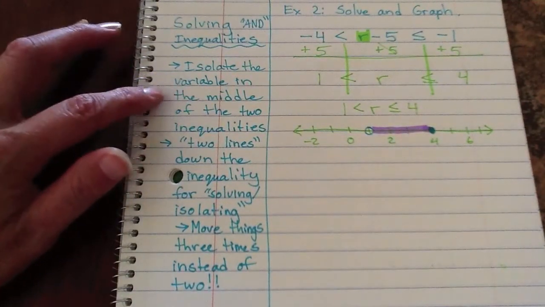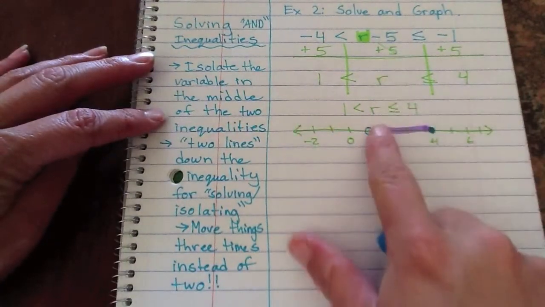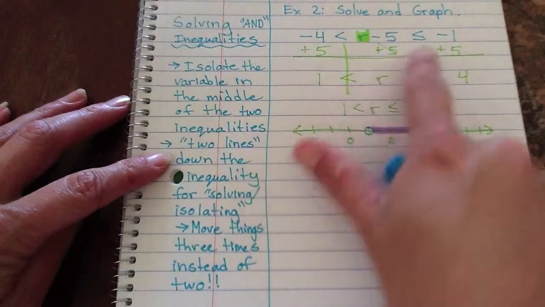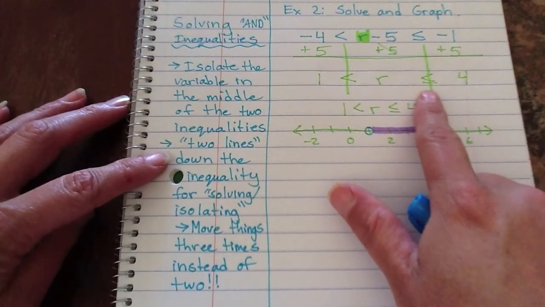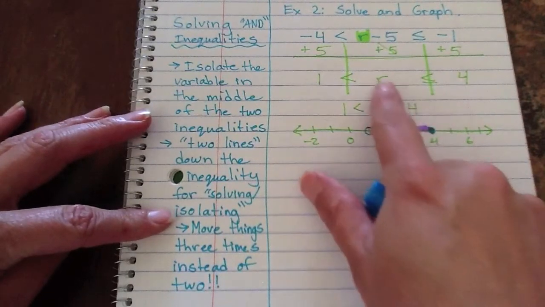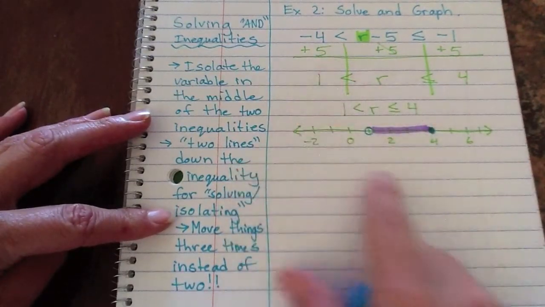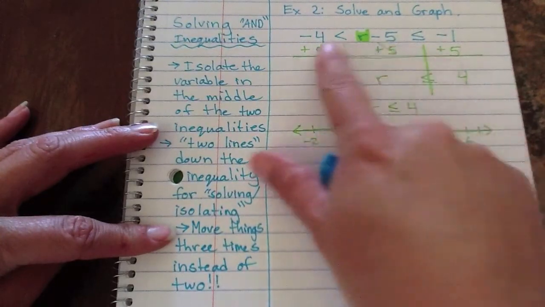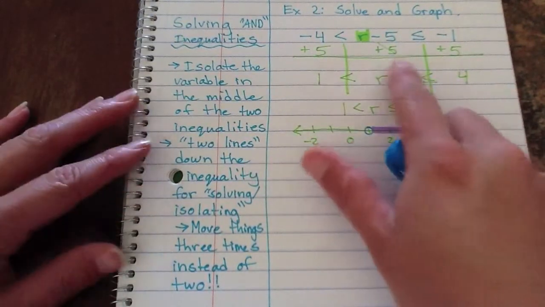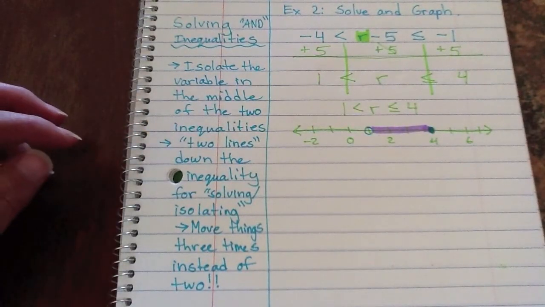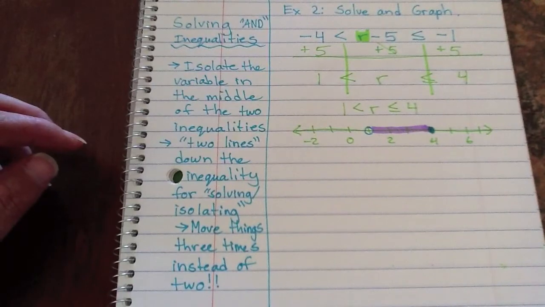You're going to isolate the variable in the middle of the two inequalities. You want it to end up in the middle alone. You're going to use your 2 lines here instead of 1 like we were using before. And that's so that you can isolate and solve moving away twice. And then you're going to end up moving things 3 times instead of 2. You're used to moving things twice. You need to think about that 3rd time now in this one. So go ahead and hit pause, finish copying that down, and once you're ready, hit play.